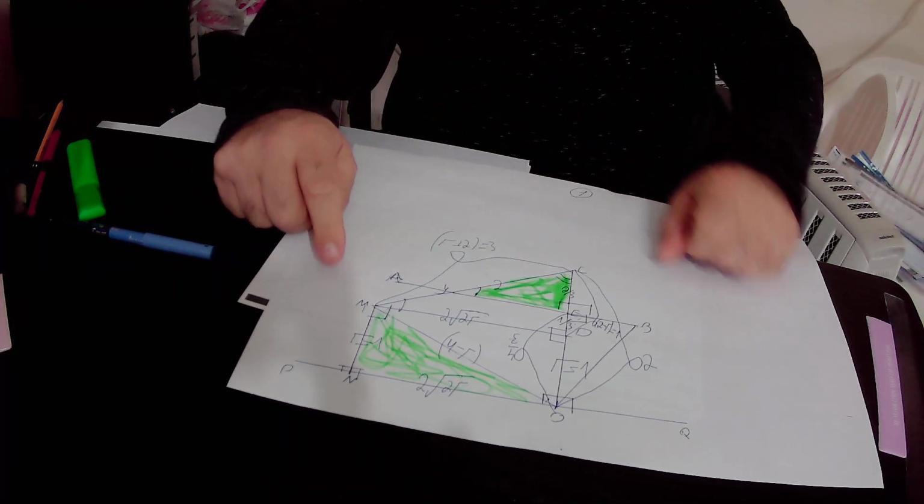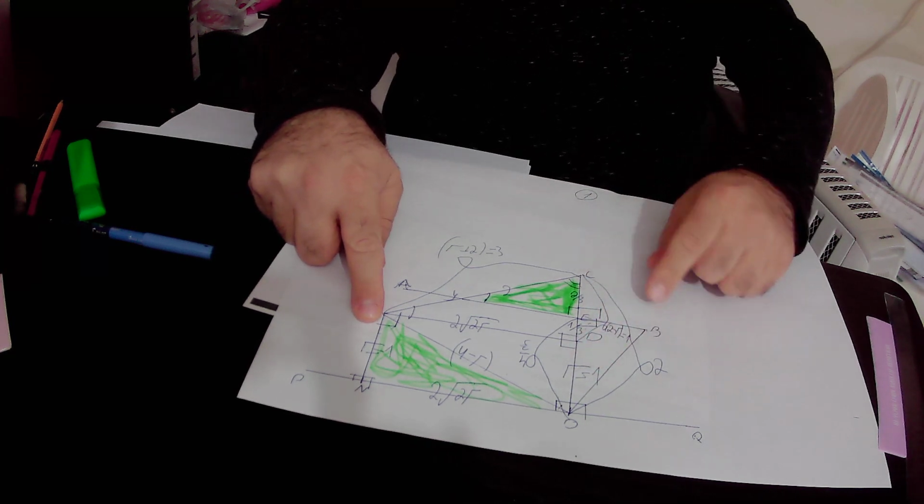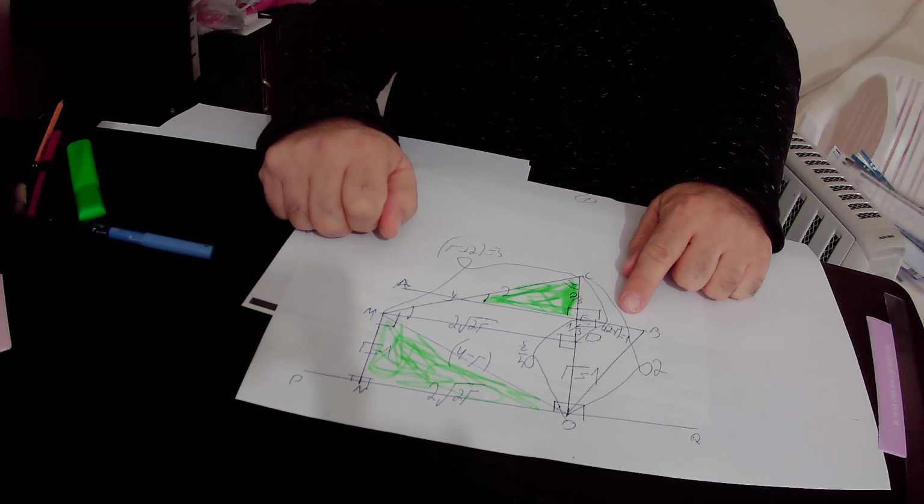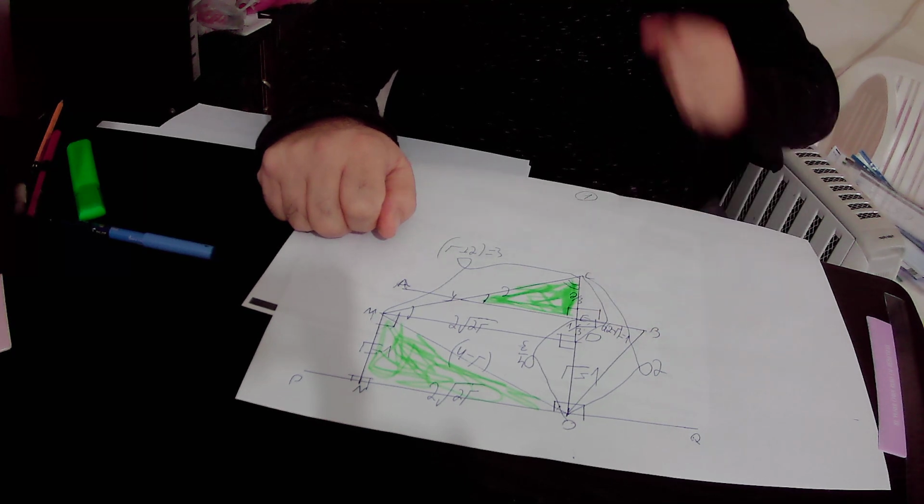Okay, here R equals 1 unit, and CD equals 2 minus R, and R equals 1. So CD equals 2 minus 1. 2 minus 1 is 1, so CD equals 1 unit.